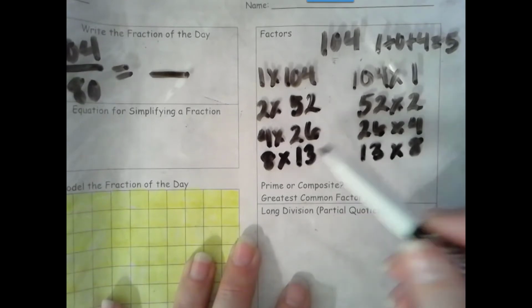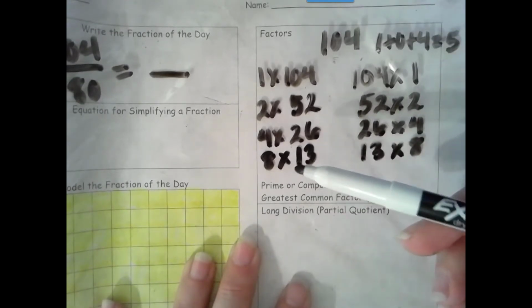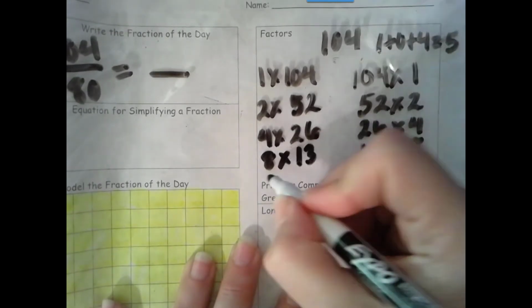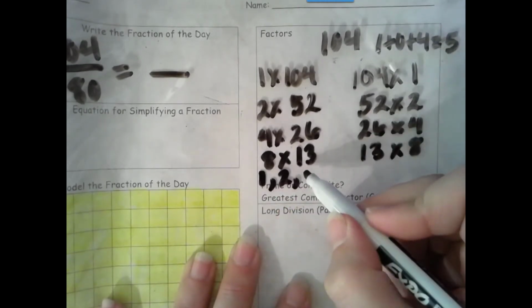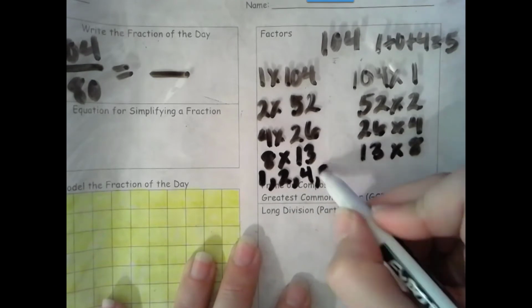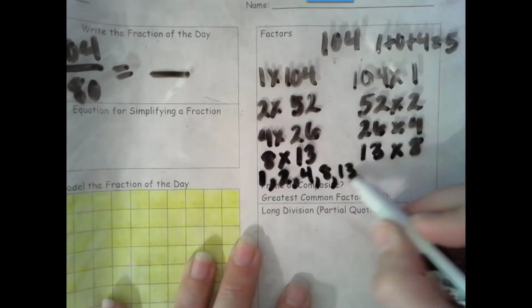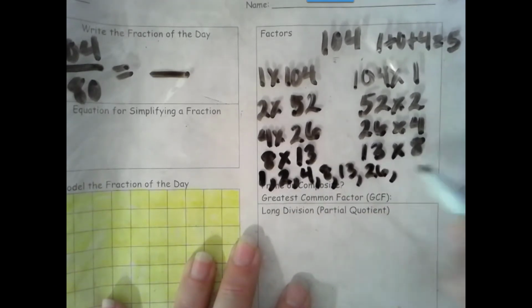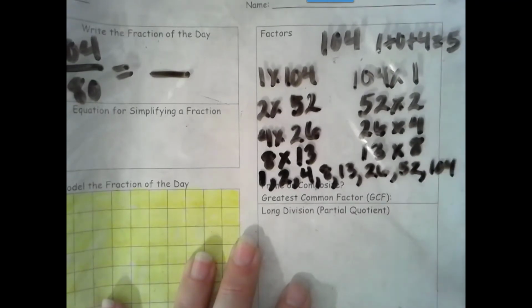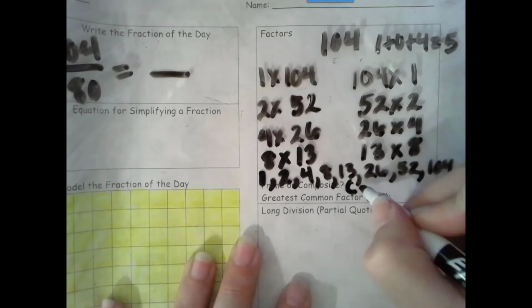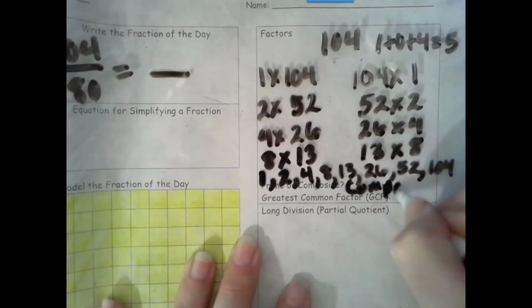Also, 13 is prime. When we've gone in order and our second factor is prime, we're done, because it won't break down anymore. So let's list our factors from least to greatest. 1, 2, 4, 8, 13, 26, 52, 104. So we have 8 factors. That is more than 2 factors, so it is composite.